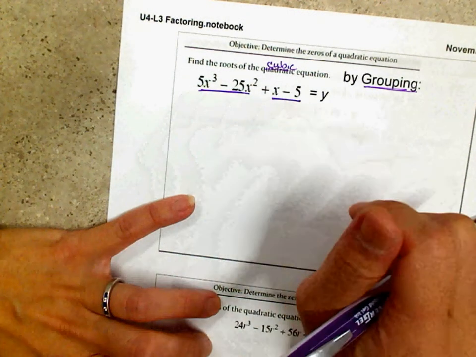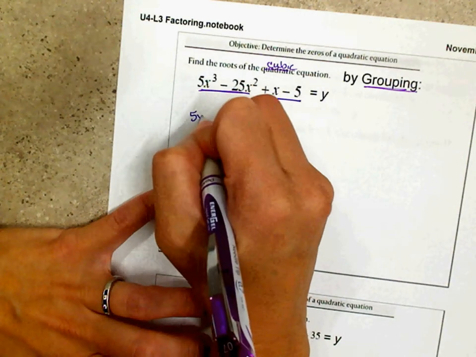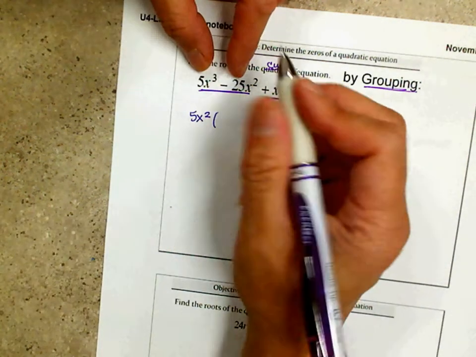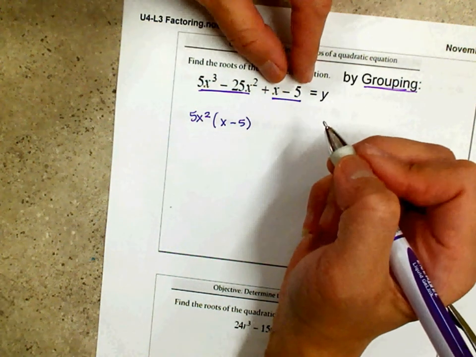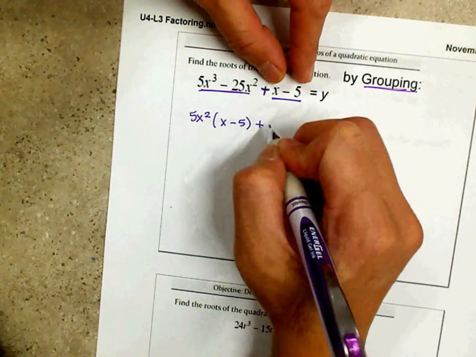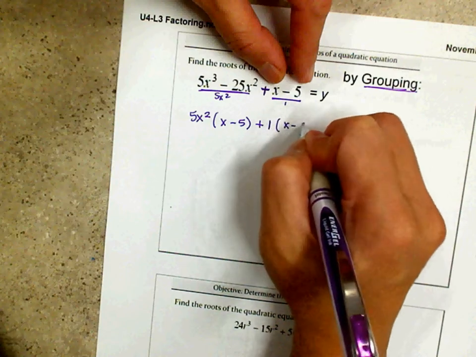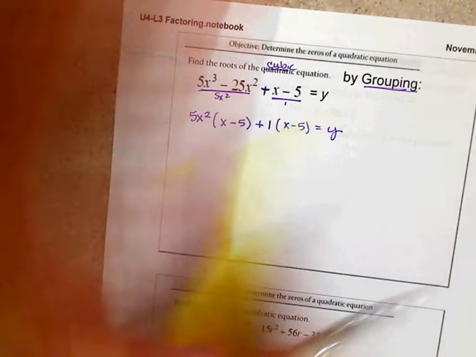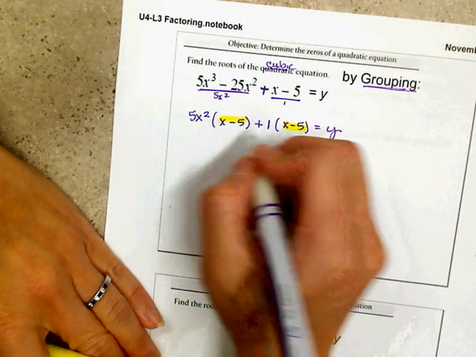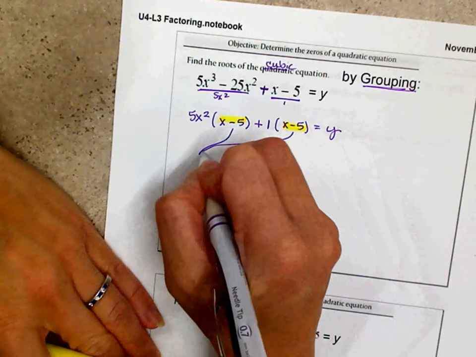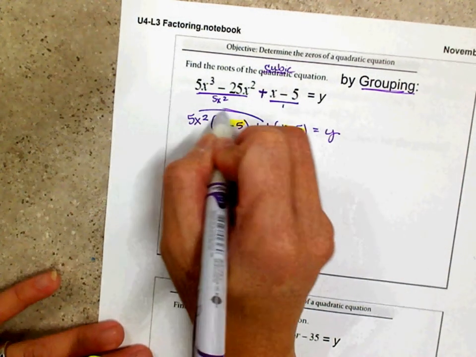Factor out the greatest common factor, 5x squared, from these two. When you do that, what do we have? x minus 5. Okay? Next group. What do those two have in common? See this plus? Bring that one down. 1. So you're going to factor a 1 from both those. When you do, you have x minus 5. Do you see how these two are exactly alike? Well, since they are alike, we are going to group them together as x minus 5. Okay? Do you see how these two are the oddballs? We're going to put those together and set that equal to 0.